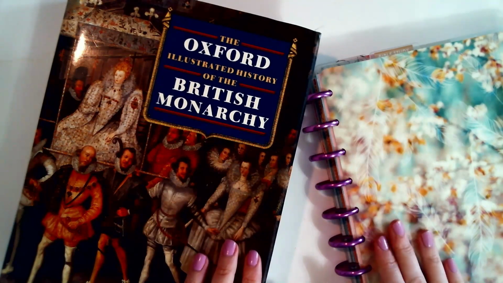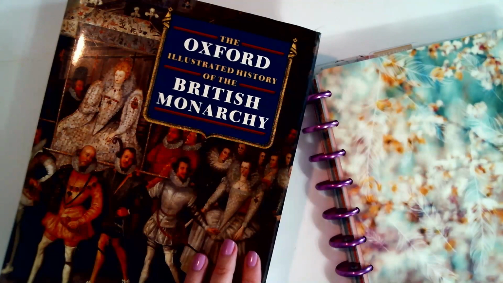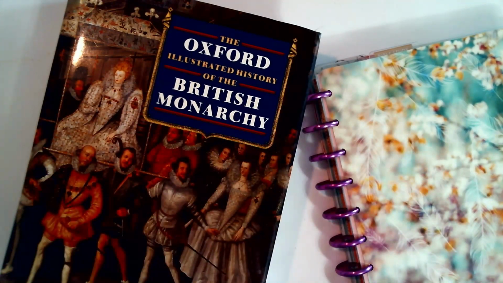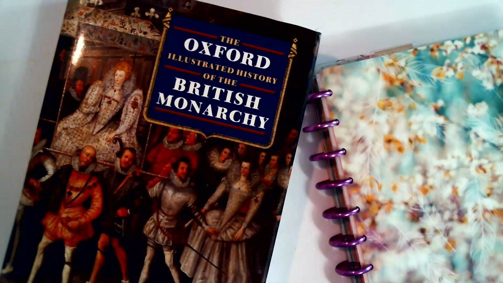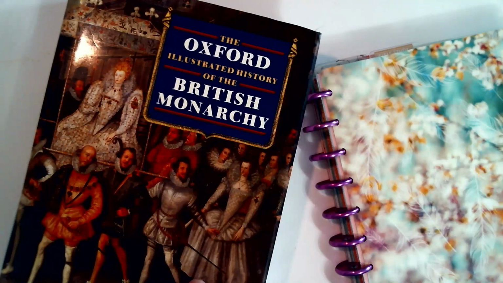And so before I got the Happy Planner, I would make lists of things in my iPhone. Things I wanted to remember, just different interesting facts about subjects I was interested in. And so I made a list of the kings and queens of England, and I memorized that list. But the only problem is it only went back to William the Conqueror, which was in 1066.